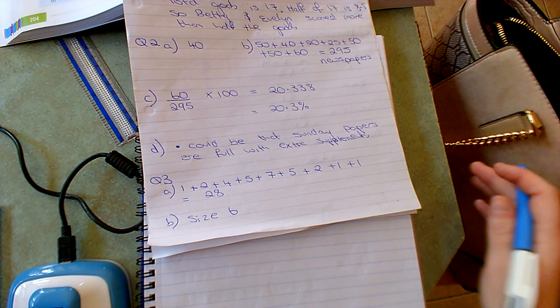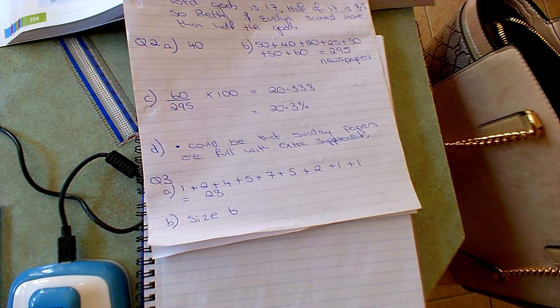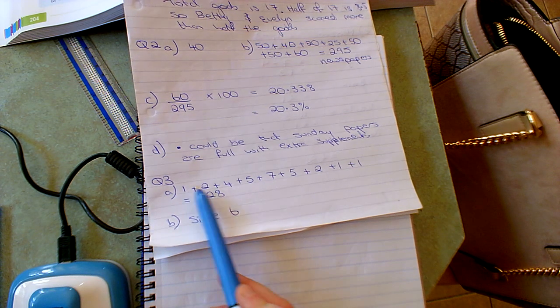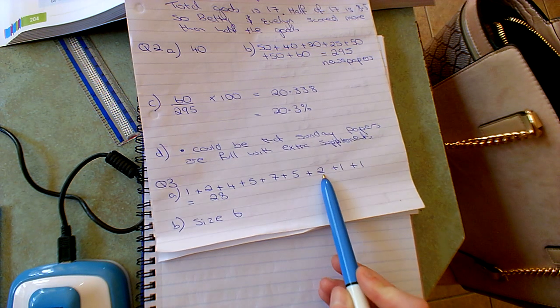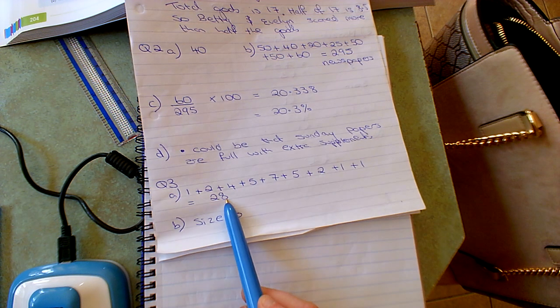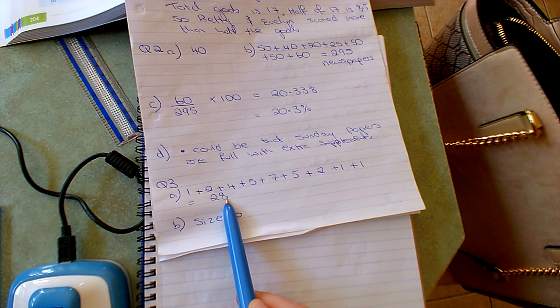Question 3 then, it says John carried out a survey of his third year maths class. He wanted to find out the shoe sizes of the students in the class. John represented the data in the following bar chart. So how many students are in John's class? So we need to add the frequencies all together. So I have 1 plus 2 plus 4 plus 5 plus 7 plus 5 plus 2 plus 1 plus 1. And I get there's 28 students in John's class.